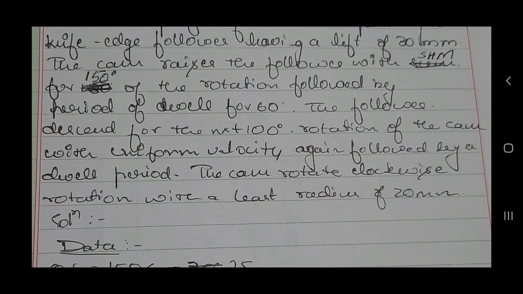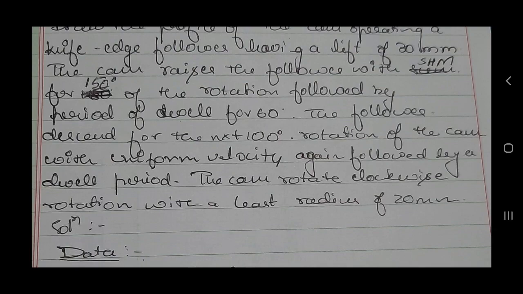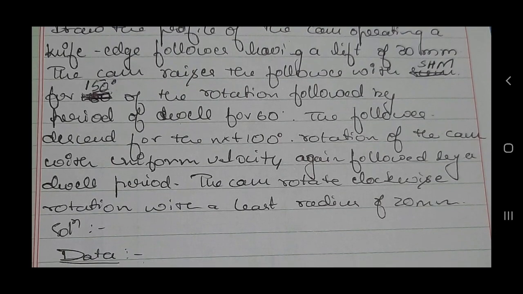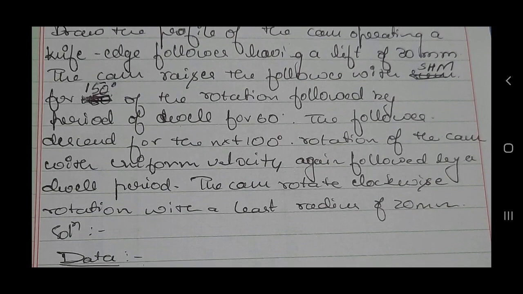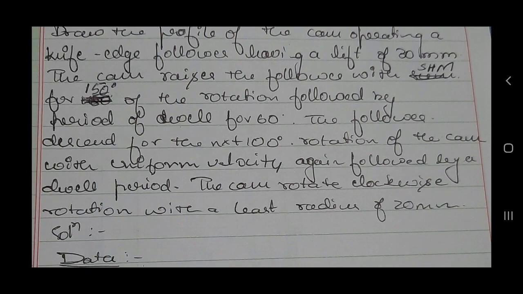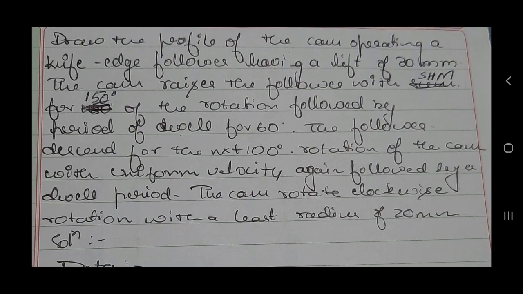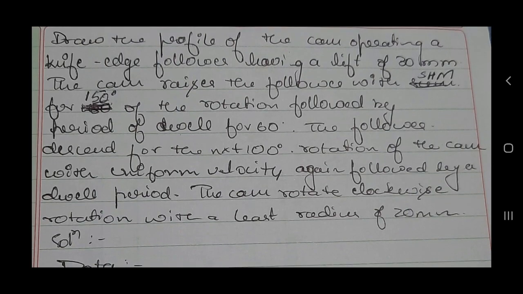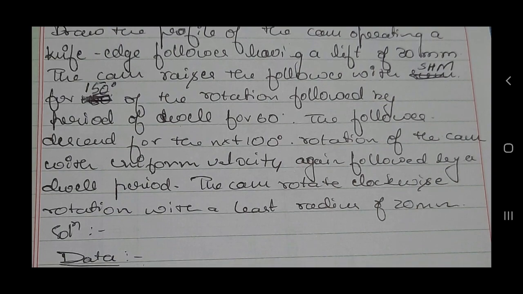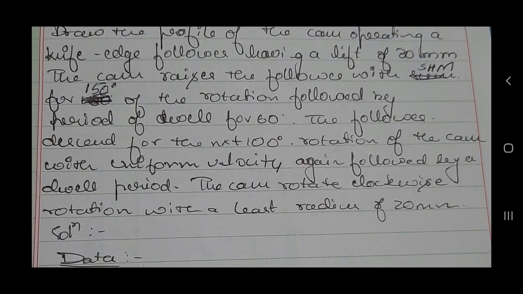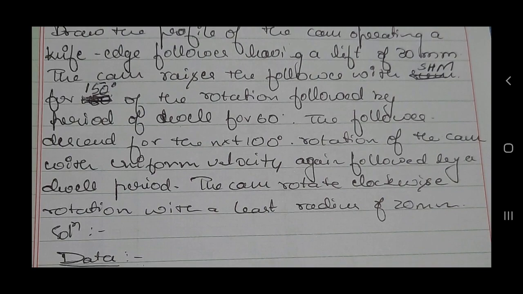That is what? 150 degree plus 60 means it will become 210 degree. Is it clear? The follower descent means it will come back to its initial position for the next 100 degree of rotation. From the next 100 degree, it will come from 30 millimeter to 0 millimeter with a uniform velocity. Which motion is it? Uniform velocity. Again, the follower is followed by a dwell period.